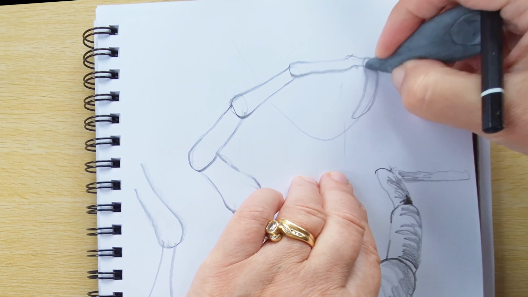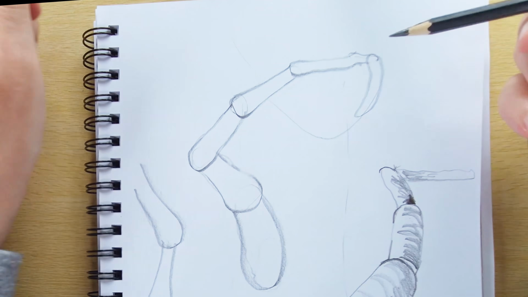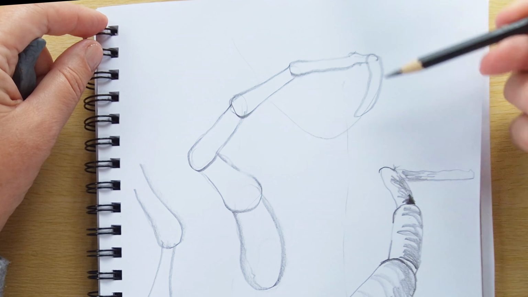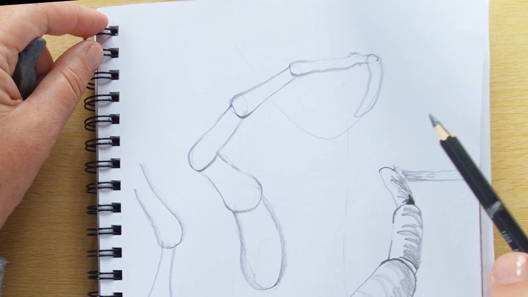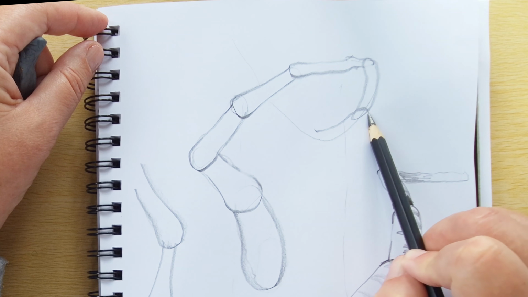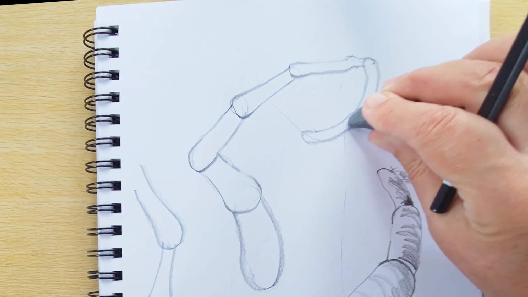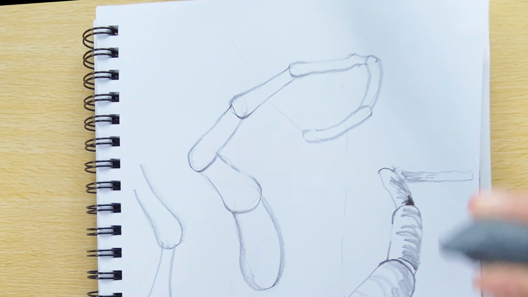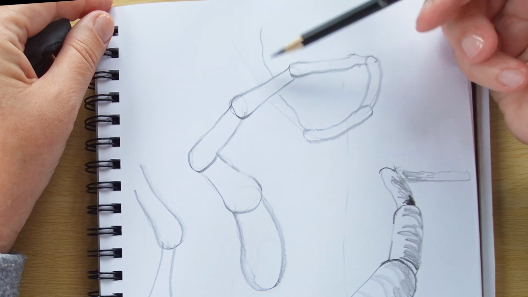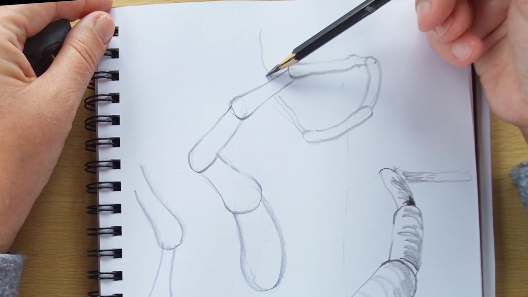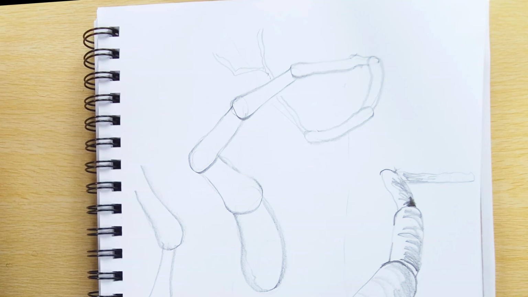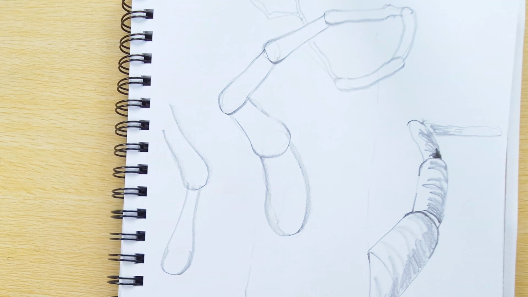Now, because it's curling towards us, that means that that little bit is behind this one, just like here. And this little bit is in front of it. And then this little bit's going to go behind it. Now, okay, if I've lost you anywhere, don't worry. All you got to do is think.